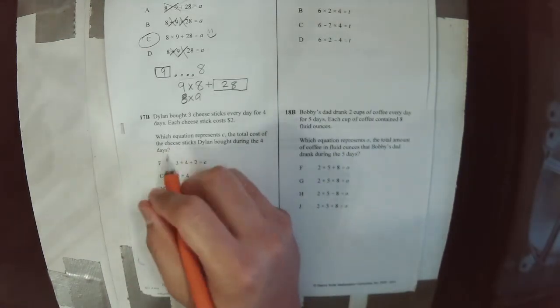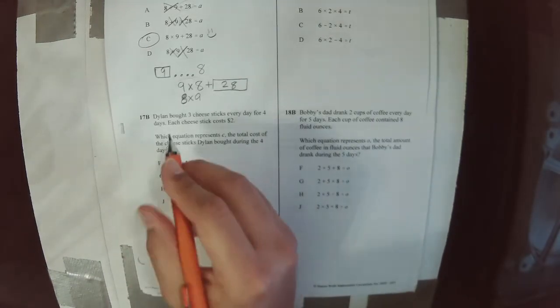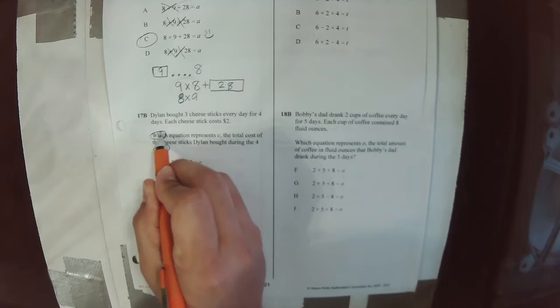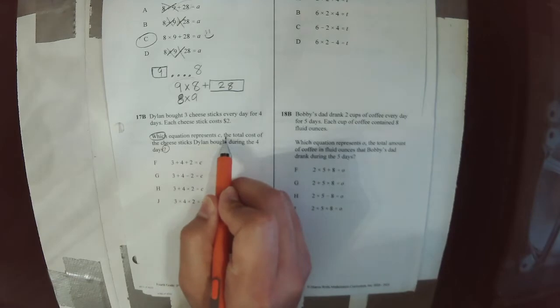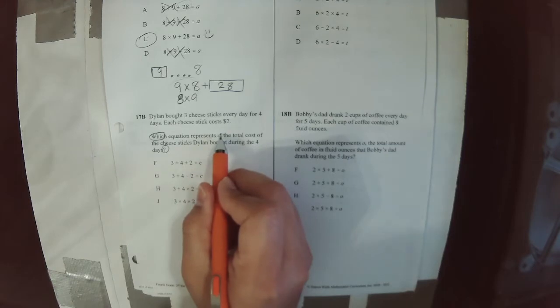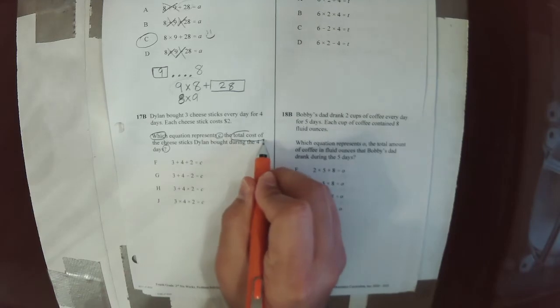I'm going to start off again, like I always do, finding my question mark, going backwards, finding the question word. Which equation represents C, the total cost of the cheese sticks Dylan bought during the 4 days? So we're looking for C. What is C? It is the total cost of the cheese sticks. Okay, so Dylan's buying all these snacks and they want to know how much money he is spending on the snacks? How much money is it going to cost him?